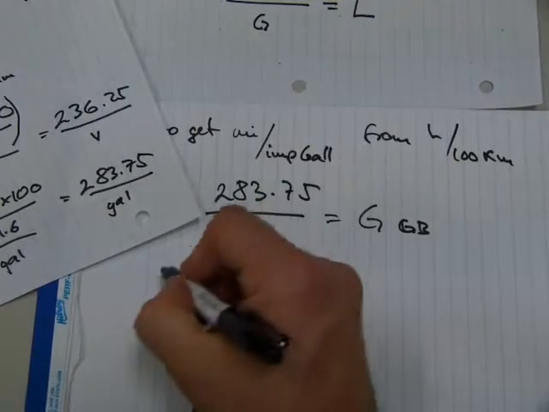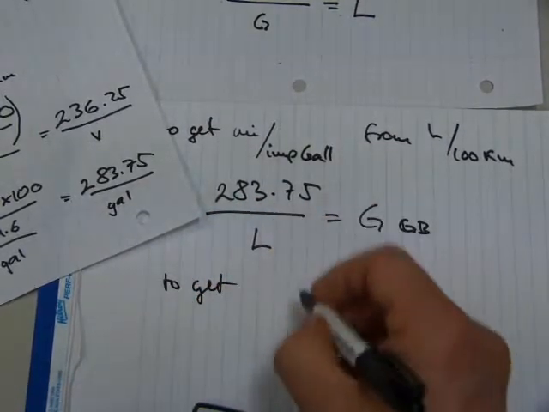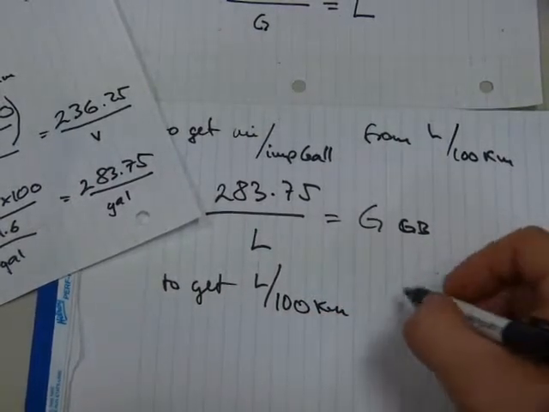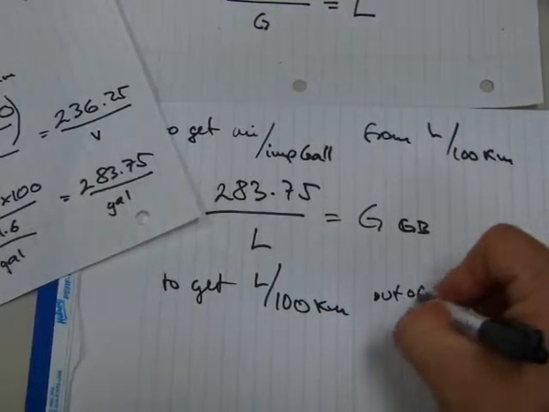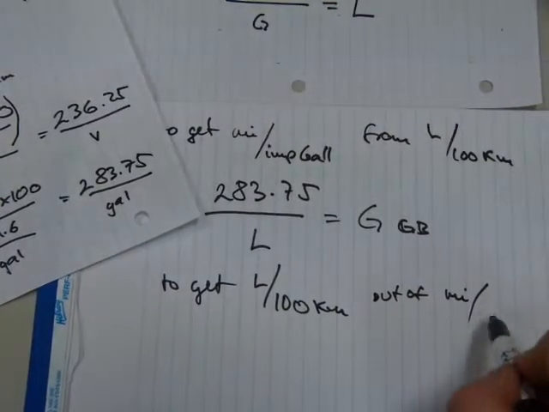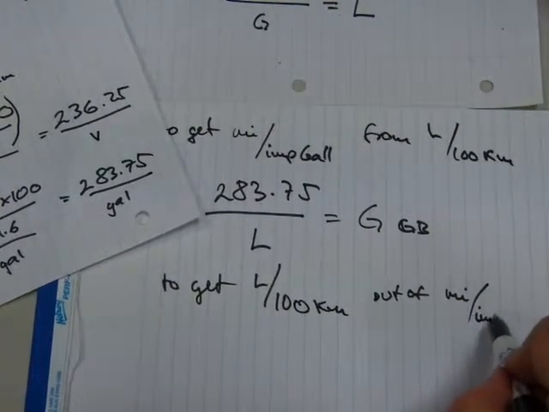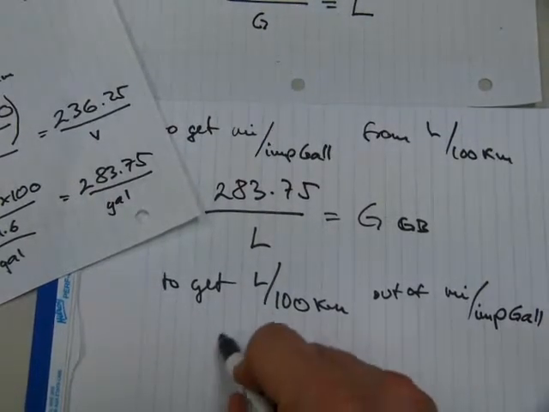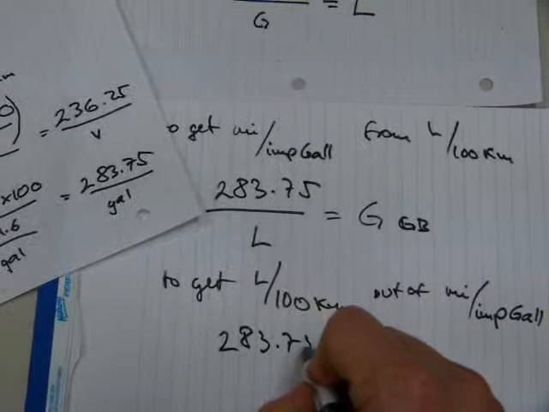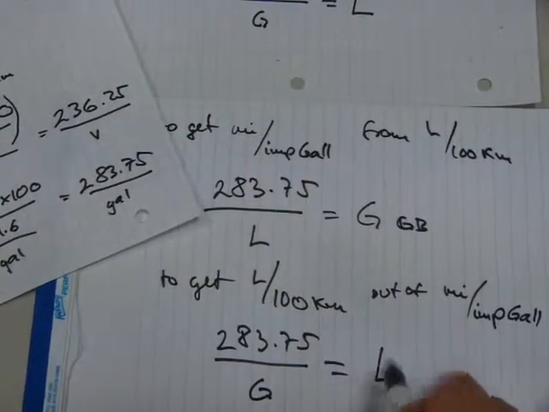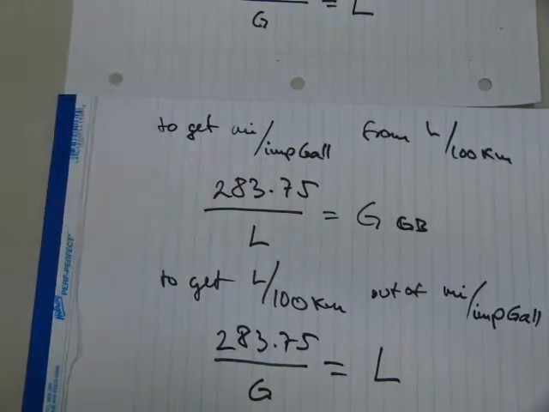And likewise, to get liters per 100 kilometers out of miles per imperial gallons, you need to do 283.75 divided by the number of gallons, and you're going to get liters out of it.